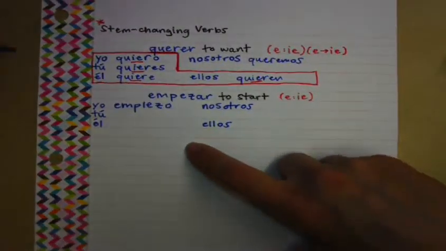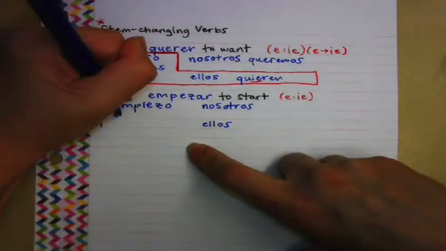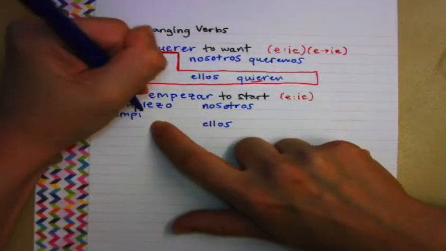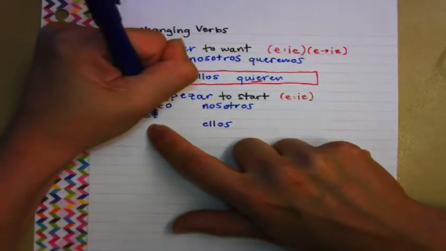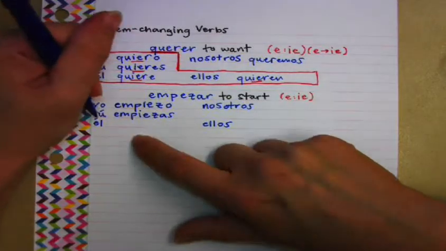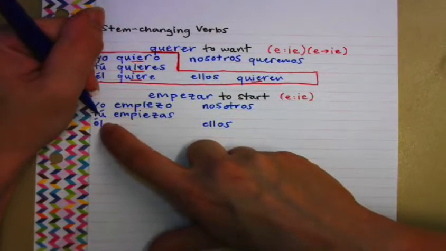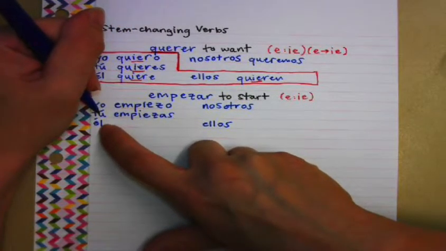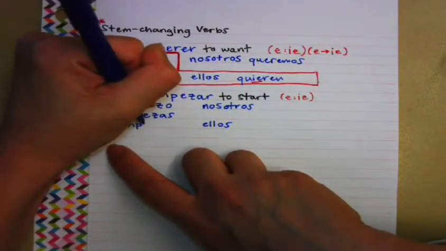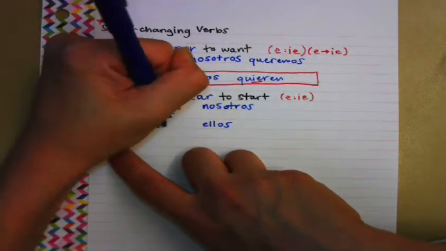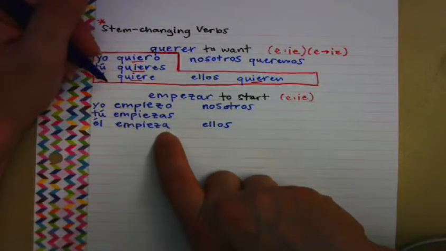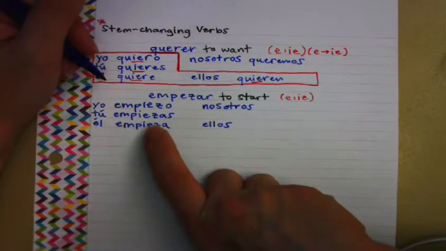Okay, I'm coming back up to the tú form. I've got my stem, EMP, but I've got to make that change where the E goes, so it's going to become empiezas. And then here, the él, ella, usted form, again, I'm just writing él, but we know that it goes for all three of those subject pronouns, empieza. So that's where we get empieza when we say begin or start. La clase empieza, el equipo empieza.